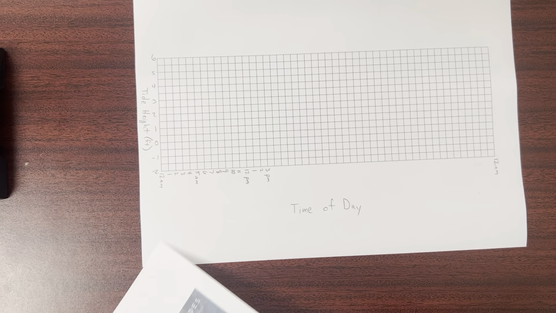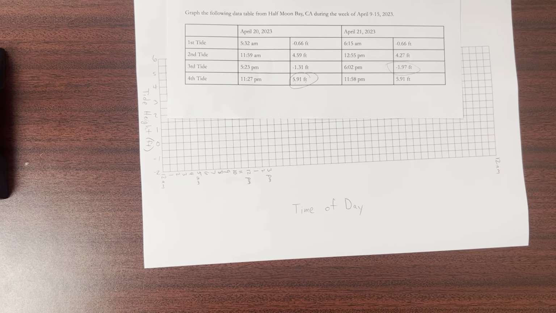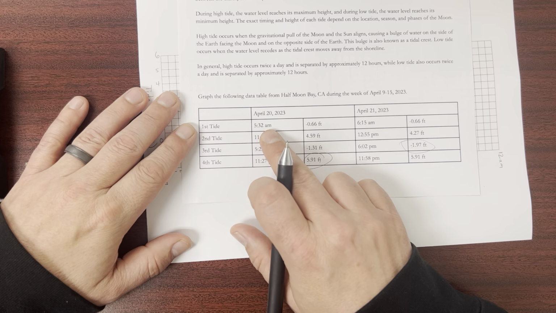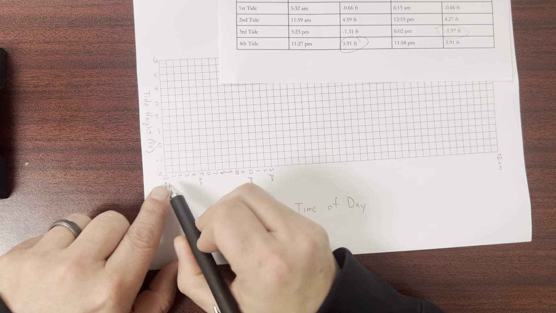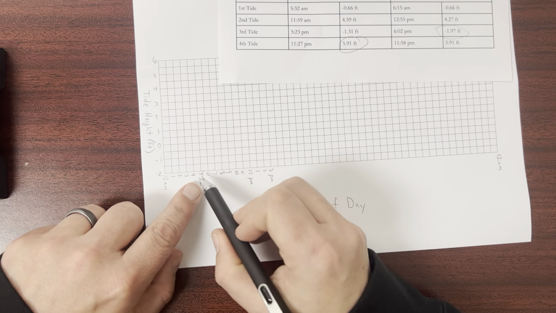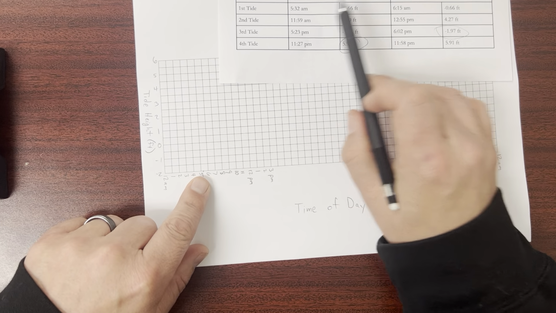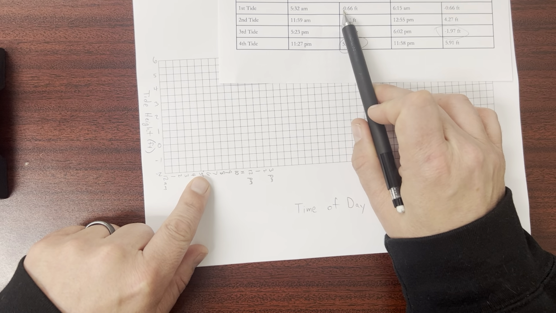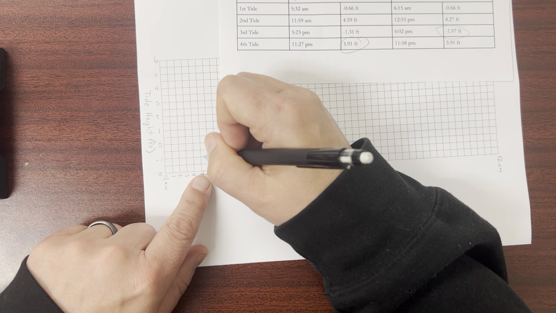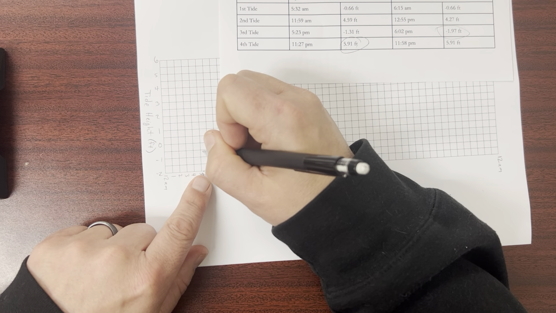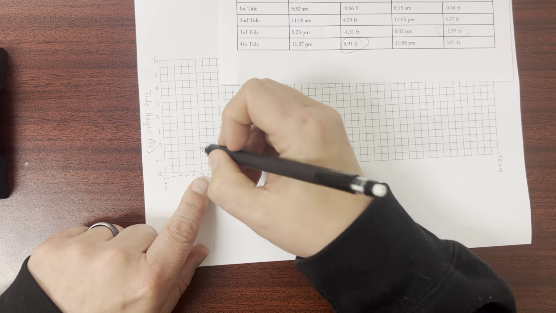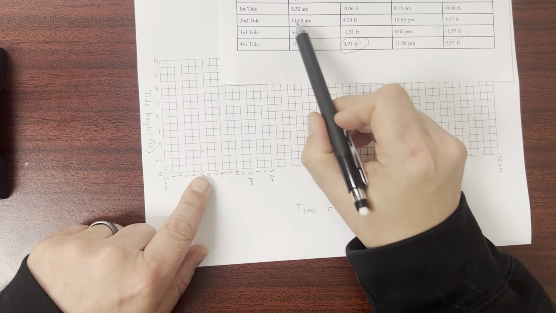And then I'm just going to use this data table to start graphing each of these points. So the first tide on the first day, 5:32 a.m. So if I start over here, 5:32 is about right there. I have to estimate, right? And it's a low tide at negative 0.66 feet. So I go up to negative 1, negative 1/2, negative 0.66. It's right about there. So that's my first point.